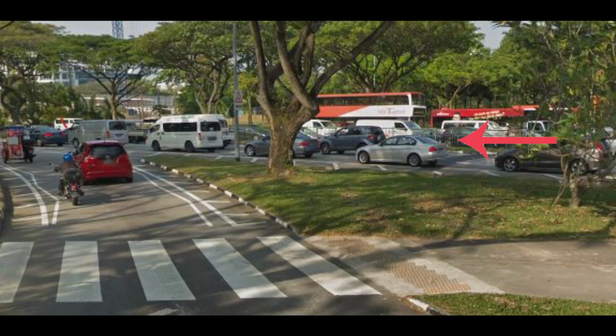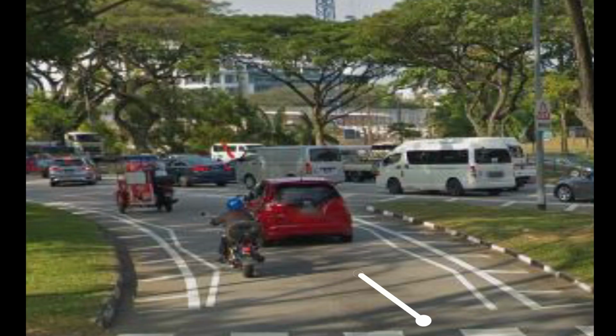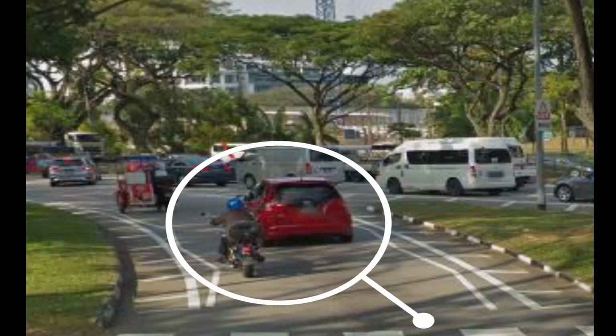Do not check the traffic on the right immediately after confirming no pedestrians. Look for any vehicle stopping or slowing down in front of you within the slip road. Ensure the red car or the motorcyclist are out onto the main road before looking at the traffic on the right.